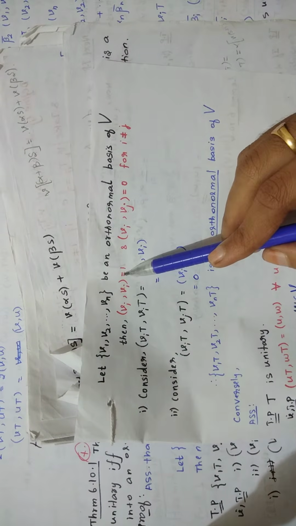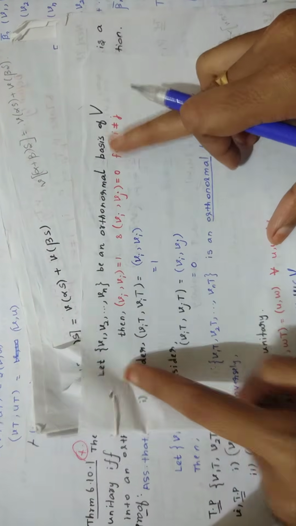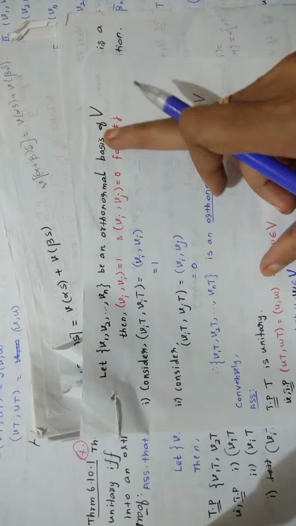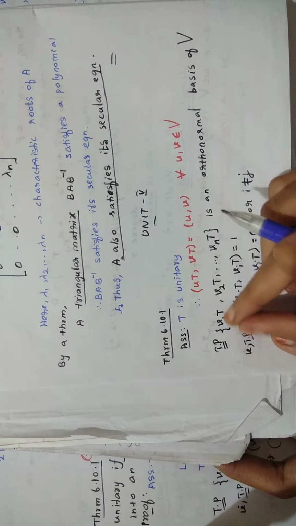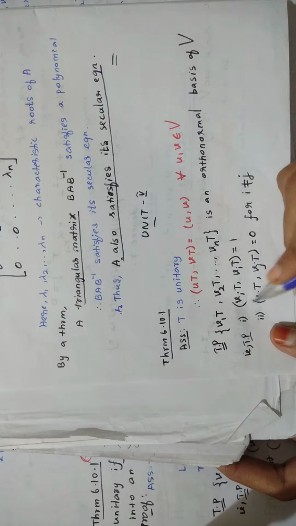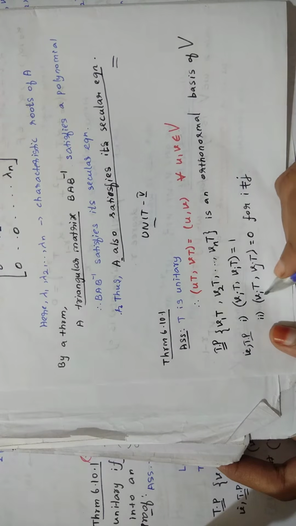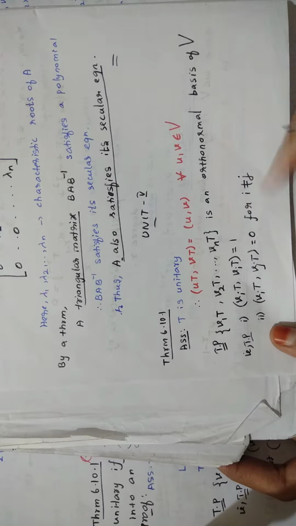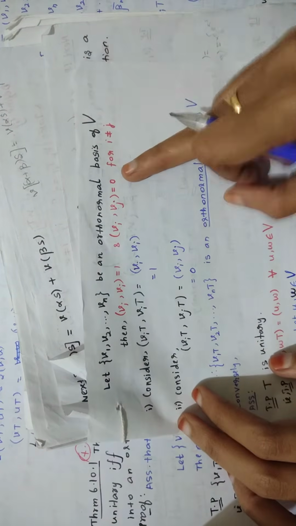Vi, Vi is equal to 1, and Vi, Vj is equal to 0 for i not equal to j, because here you have taken V1, V2, etc., Vn as an orthonormal basis of V. So by the definition of orthonormal basis, you write like this. Here you are going to prove for V1T, with T on each element. That is why, when you write these two, you have ViT, ViT equal to 1 and ViT, VjT equal to 0. So now you have taken this orthonormal basis of V, and by the definition, you get these two conditions.